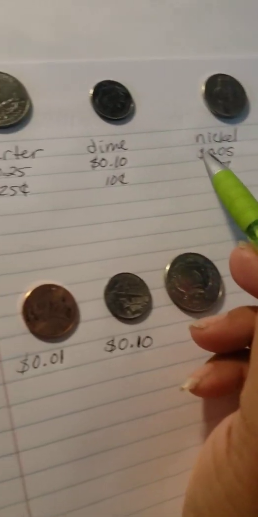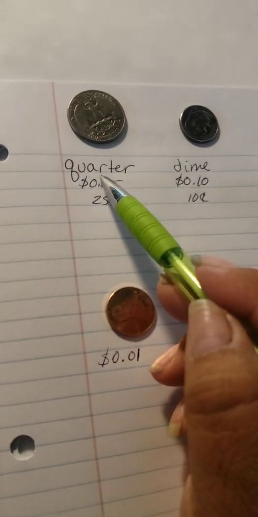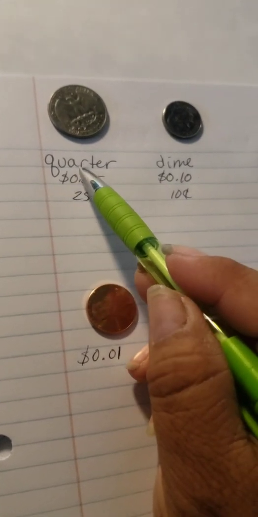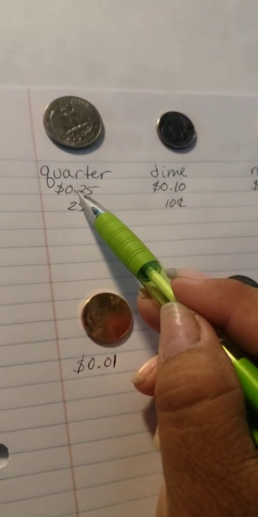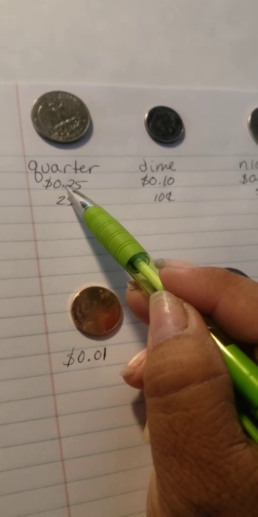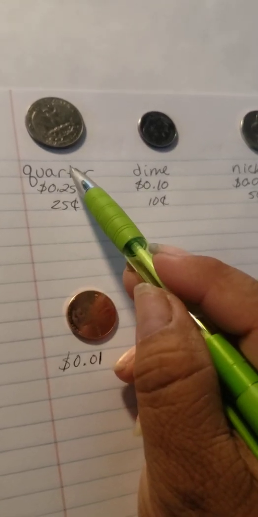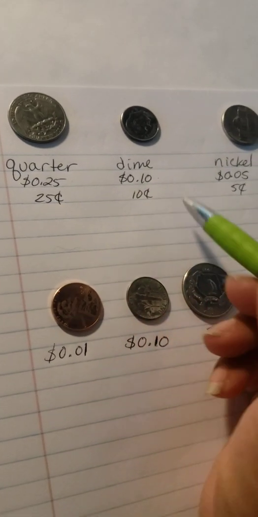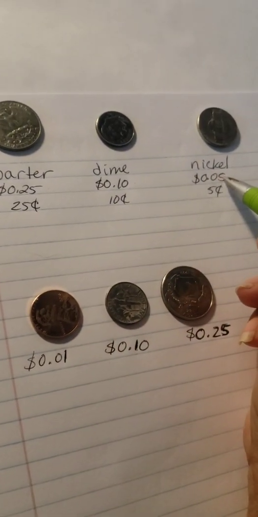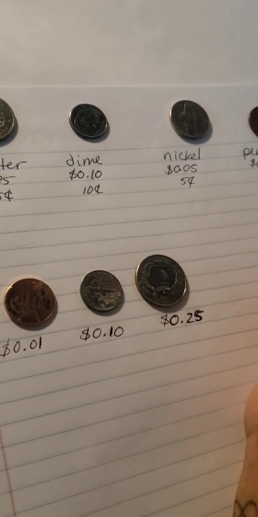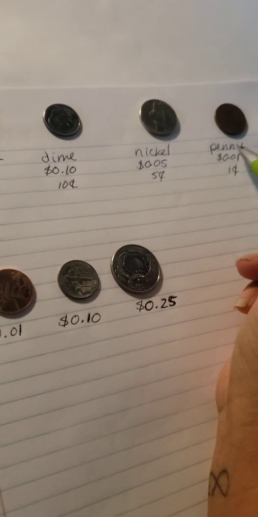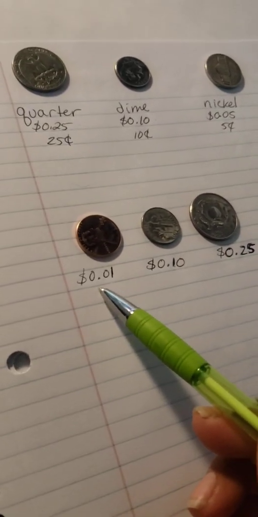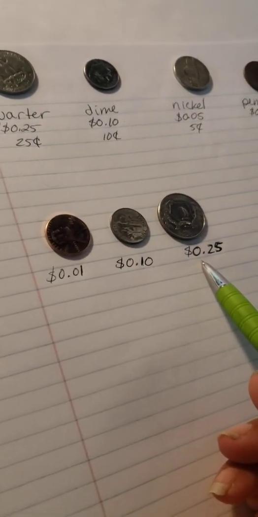That's because none of these are greater than $1. If there was a 1 in the ones place, that would be $1. A quarter is 25 hundredths of a dollar. A dime is 1/10. A nickel is 5/100ths of a dollar, and a penny is 1/100th of a dollar. So I have some coins here, and I wrote their value using the dollar format.